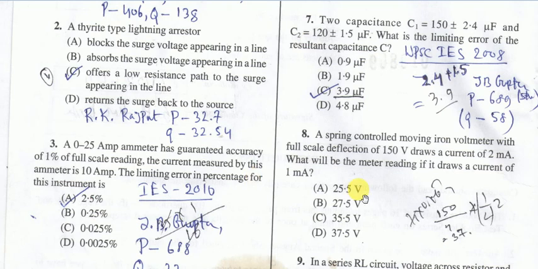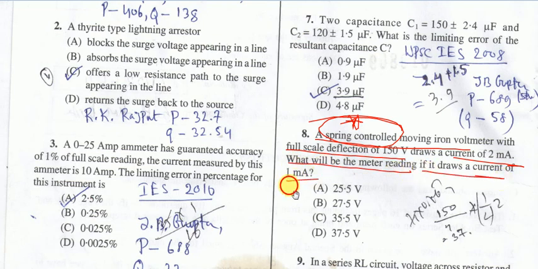Now coming to question number 8. It is written: a spring controlled moving iron voltmeter. Spring control is a very important term here. With a full scale deflection of 150 volts, it draws a current of 2 milliampere. What will be the meter reading if it draws a current of 1 milliampere? Now, if it is spring controlled, then the deflecting torque is proportional to I squared, or vice versa. That means I squared is also proportional to TD.